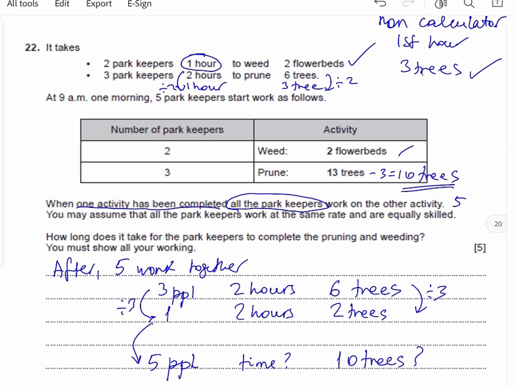Okay, so 1 person prunes 2 trees in 2 hours, and then from 1 we're going to move to 5, times by 5. So 5 people. And if we multiply the other side, that's also times by 5. That gives you 10, exactly what we need. So the amount of hours stays the same, 2 hours. So it takes 2 hours for 5 people to prune 10 trees.